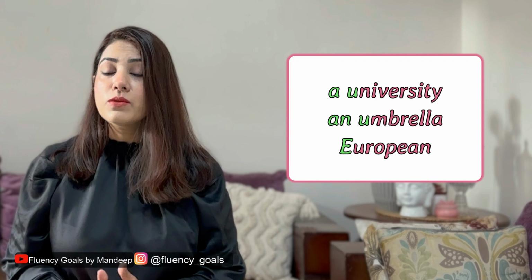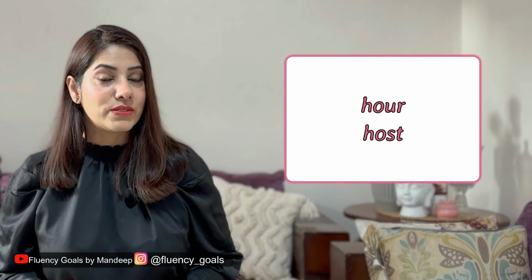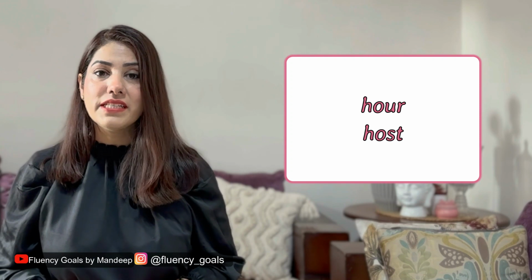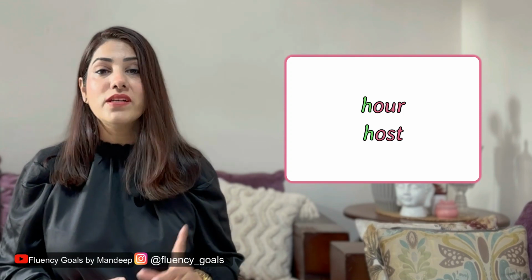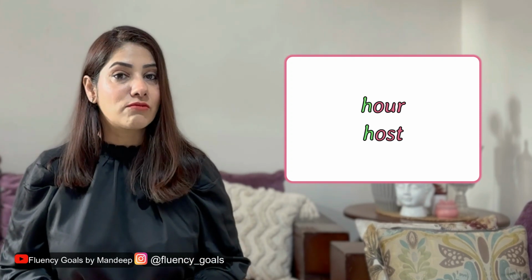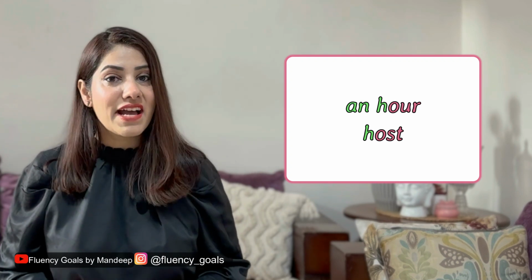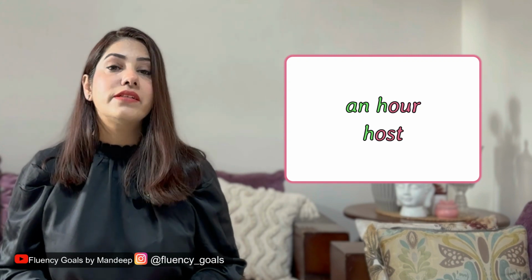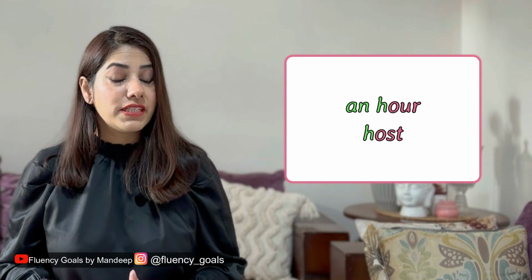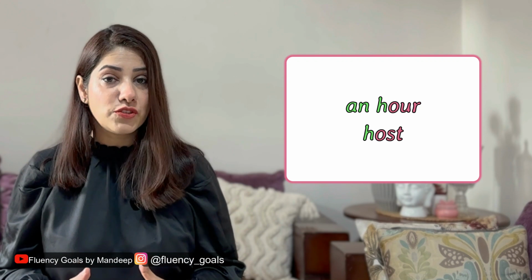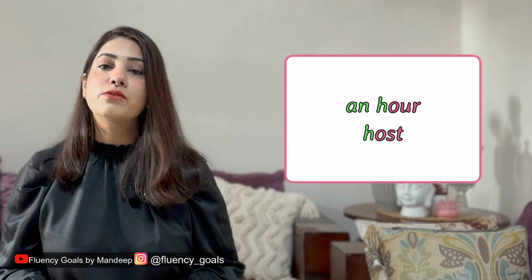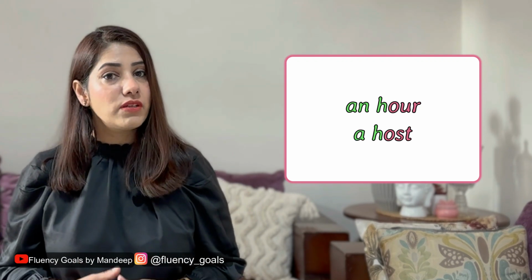Similarly, not all the words that are beginning with consonant letters produce the consonant sound. If you consider these two words here, hour, host, both these words are beginning with letter H, but one is producing a vowel sound, hour. So we'll use the article an before hour, whereas host, as it is giving the consonant sound H, we'll use the article a before host.